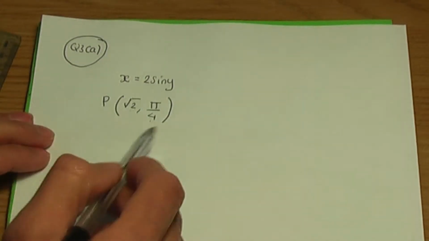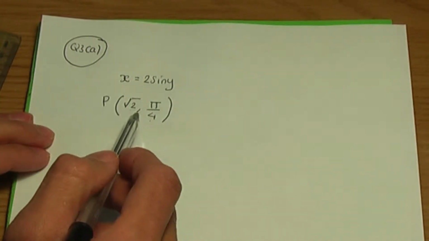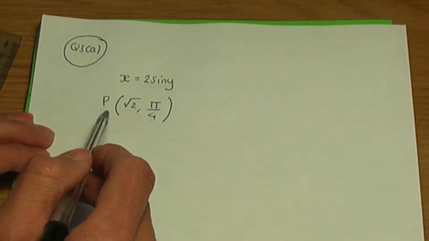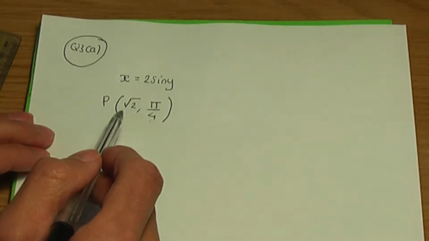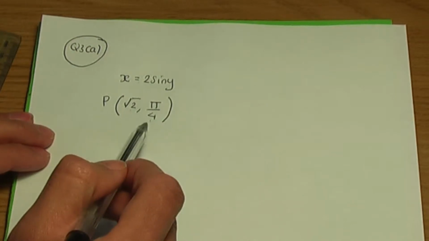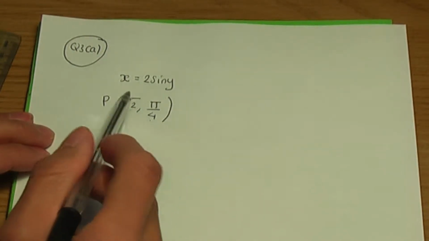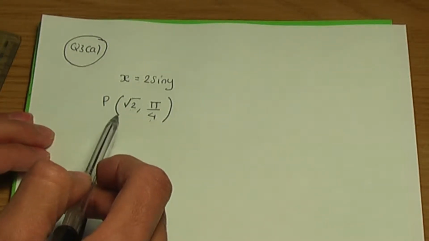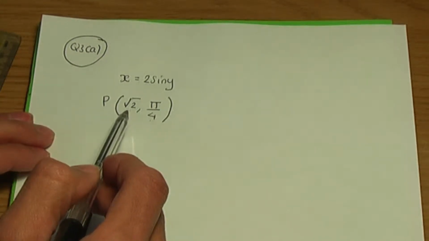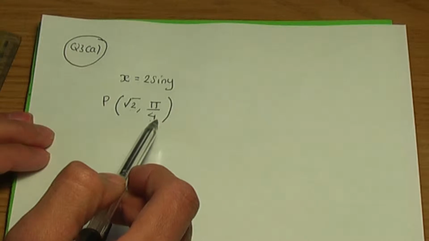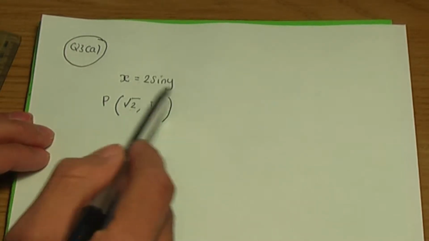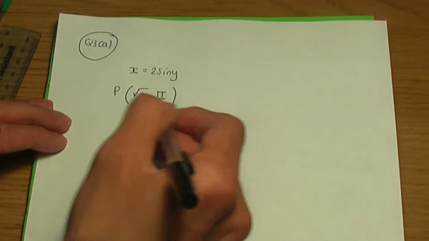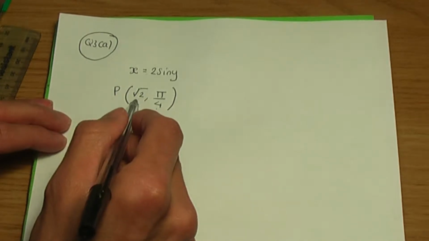In order to show whether this point lies on this equation, let me put either the x or the y value into this equation to see whether we'll get the other value. For example, I'm going to put the y value, which is pi over 4, into this equation and see whether we get the x value corresponding to root 2. Or you can put the x coordinate, root 2, into this equation to see whether you get the corresponding y value, pi over 4. What I'm going to do is put the y coordinate, pi over 4, in to see whether we'll get the x coordinate, root 2.